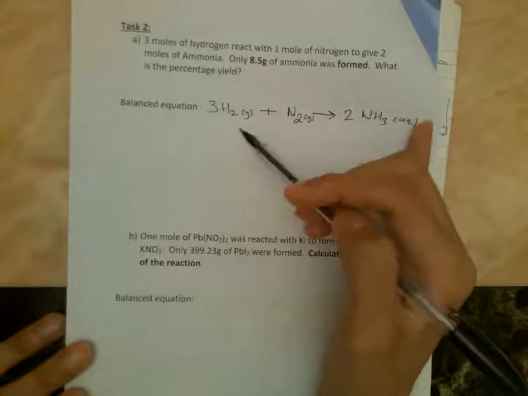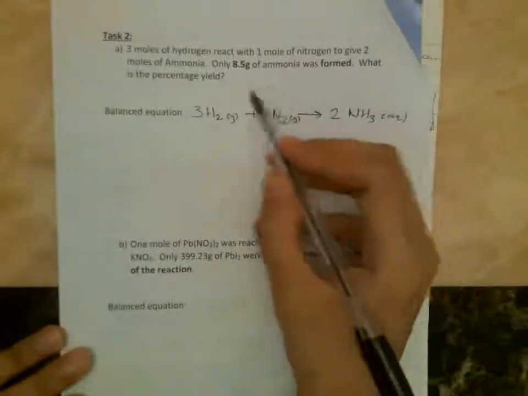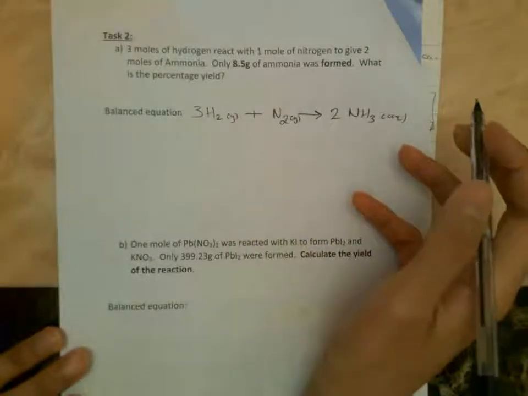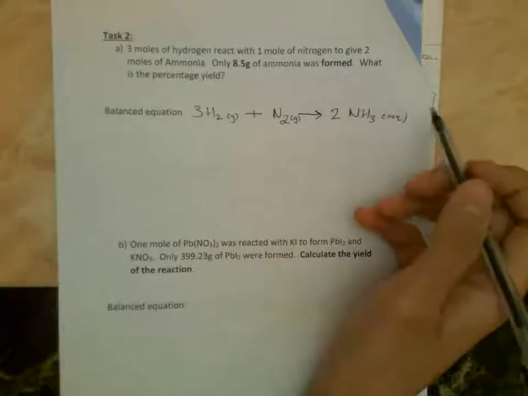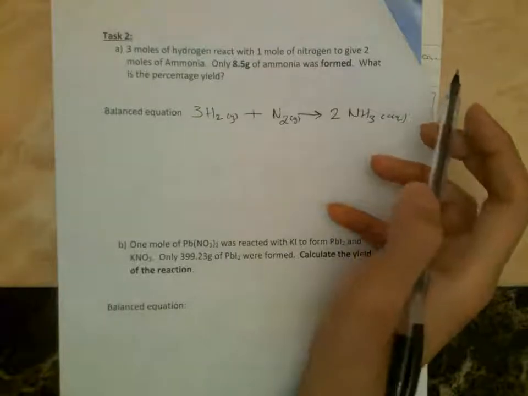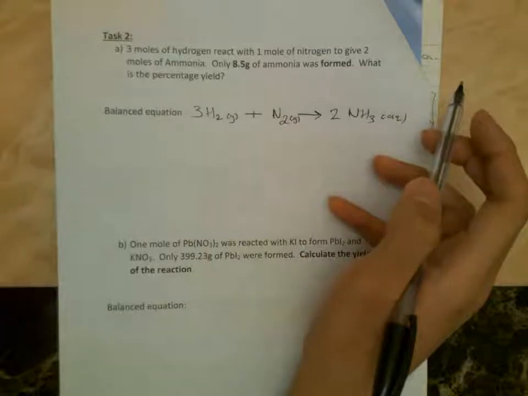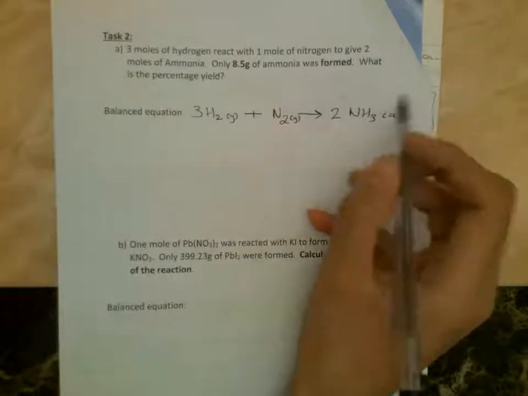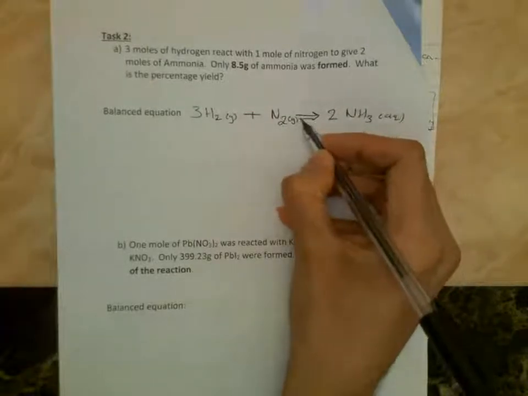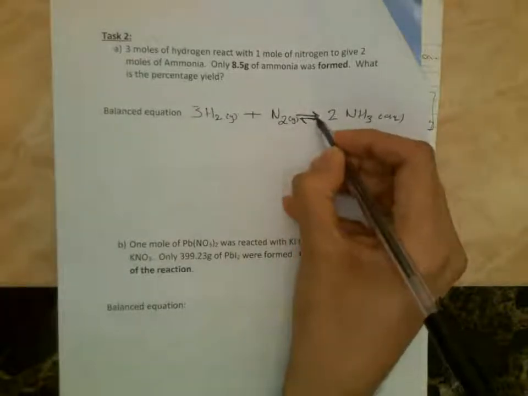Now, if we take a careful look at this, you'll probably be familiar from the lesson that this is the Haber process. And it's famously one of the reactions of very high yield. Now, the Haber process itself is very famously a reversible reaction. So what we should have here is something like this.